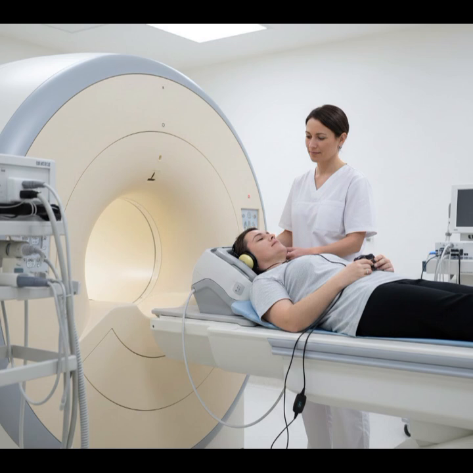Diffusion sequences provide additional insight. B0 images resemble T2 weighted appearance. Higher B values, for example, B500, B1000, highlight restricted diffusion as bright areas. On the ADC map, restricted diffusion becomes dark.